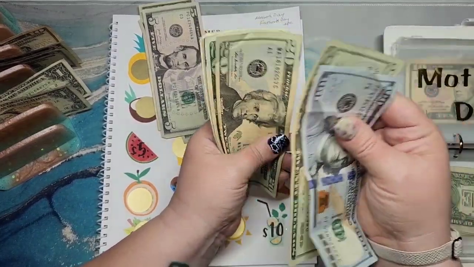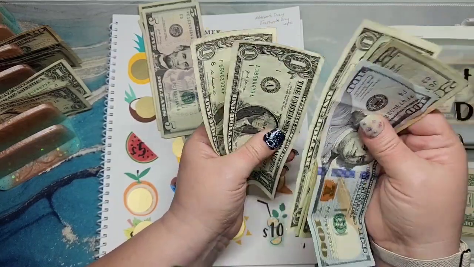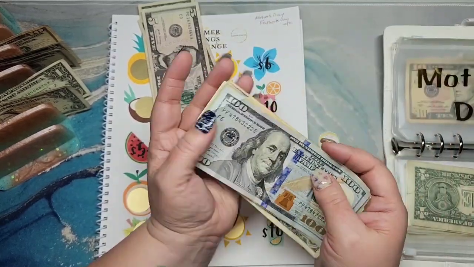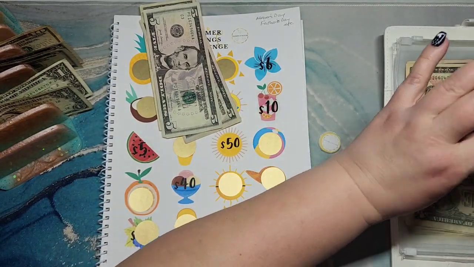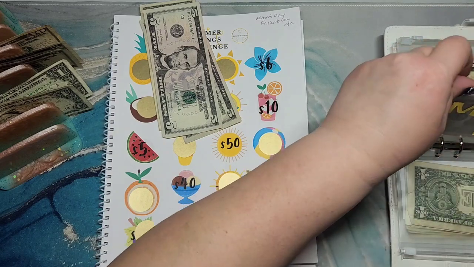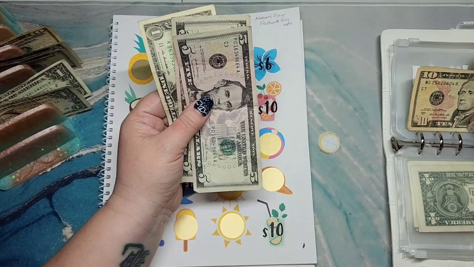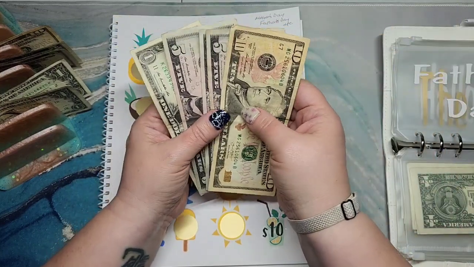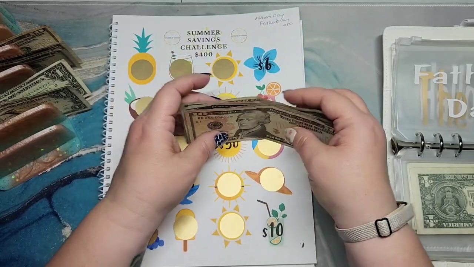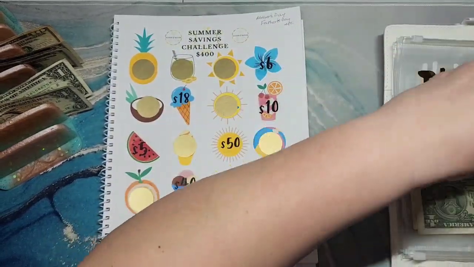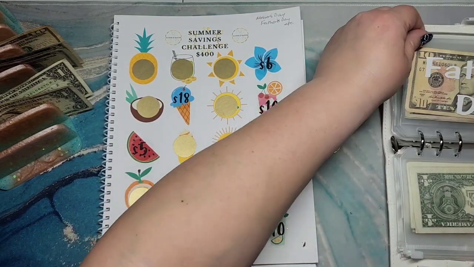So 100, 120, 140, 160, 170, 171, 2, and 3. So 173. Okay, so I think that will be good. Just to make sure that I have enough, because of course we're not going to have my mom pay for dinner. My sister and I will split that. So for Father's Day now we have 10, 15, 25, 26. So we are off to a good start there. And then I can add more in the next paycheck.